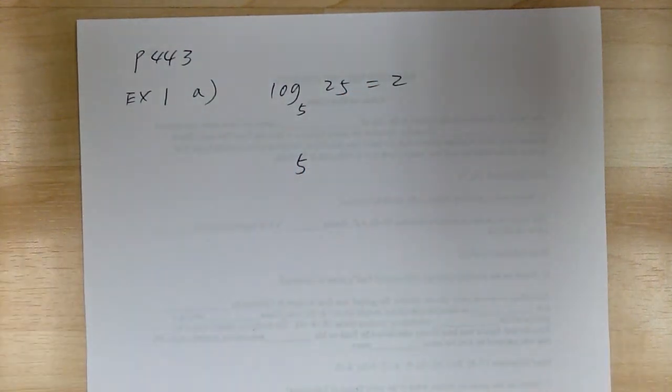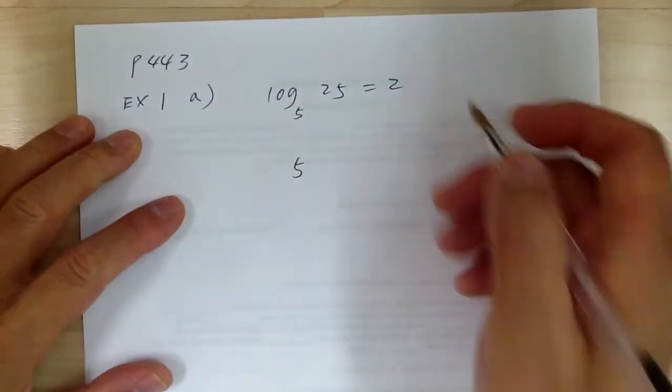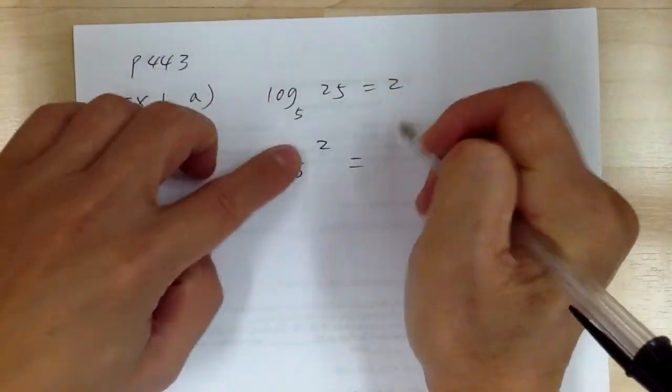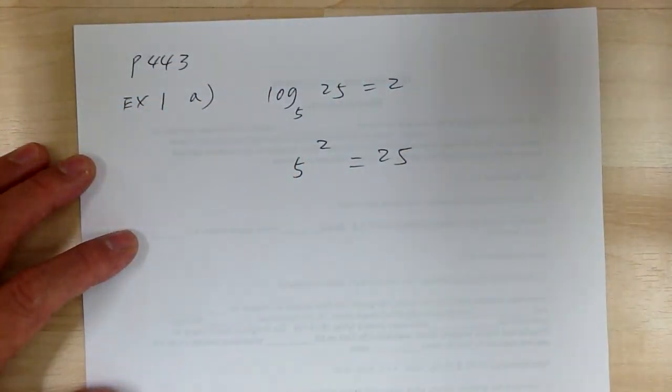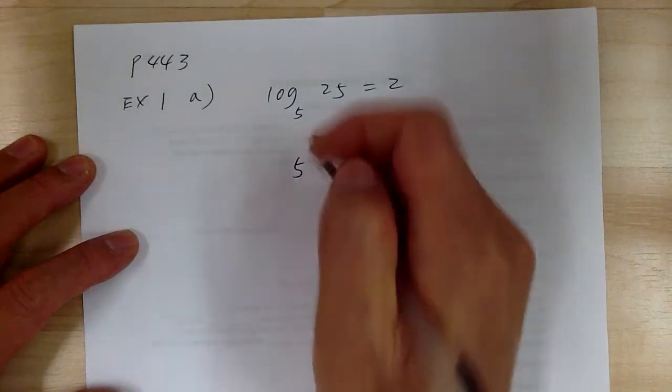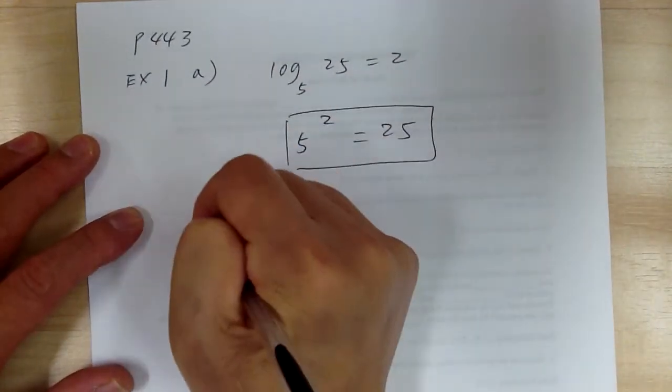And again, remember, when you're switching, you're finding the inverse function, and for an inverse function you switch the x and the y. So it becomes 2 over here and 25 over here. See? And that's how you convert to a different form. Okay, so now let's go to B.